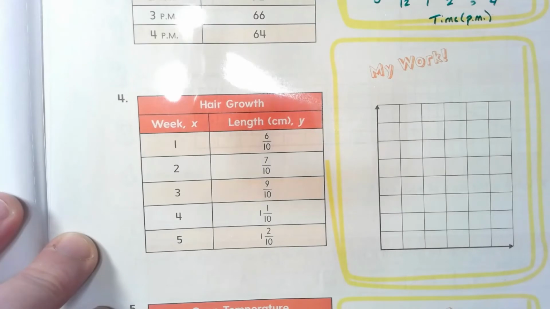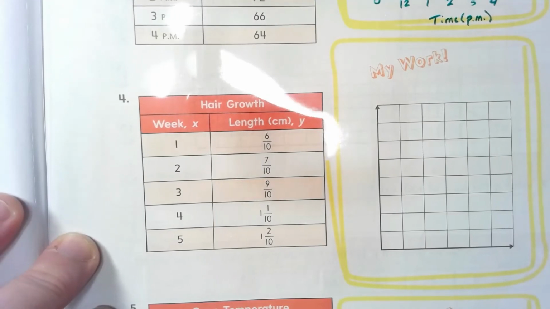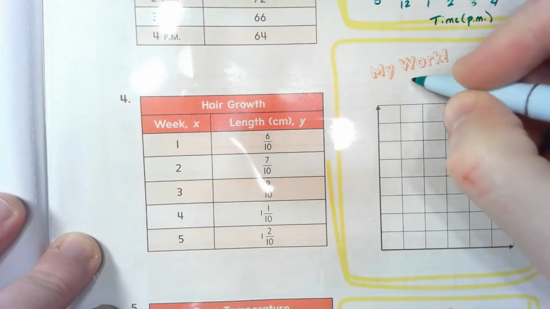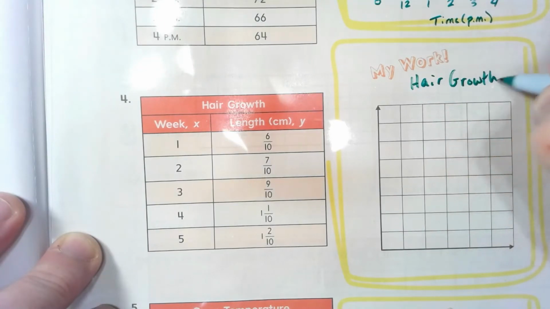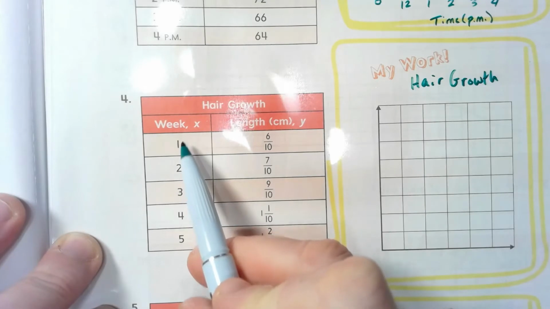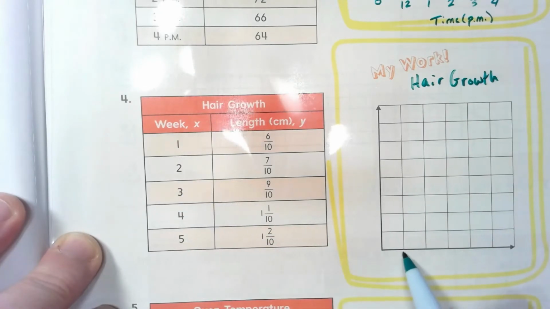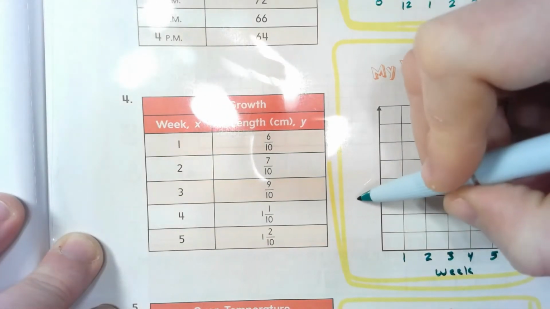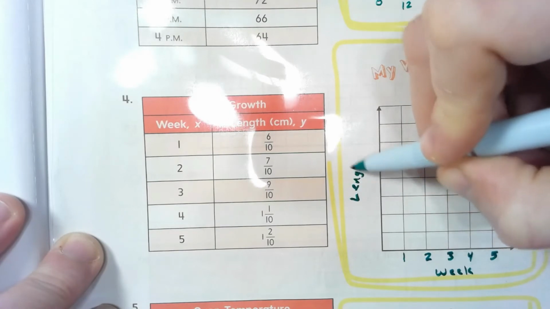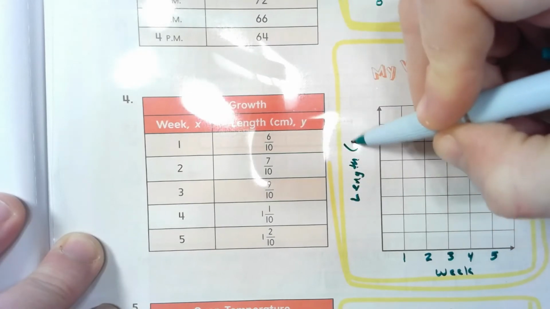Let's next look at number 4, which has a title of hair growth, and I'm going to go ahead and put that on my graph. So we're going to graph hair growth over the course of 5 different weeks, and it looks like I could just put 1 week on each line here. Remember, this is a line graph, so we're putting our data on the lines, and I'm going to label this just different weeks. And we know that length is going to be on the y-axis, and this length is measured in centimeters.